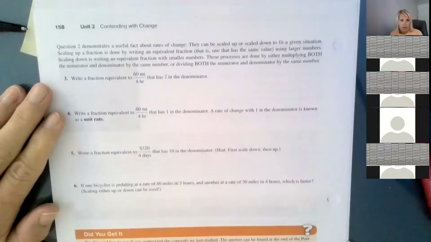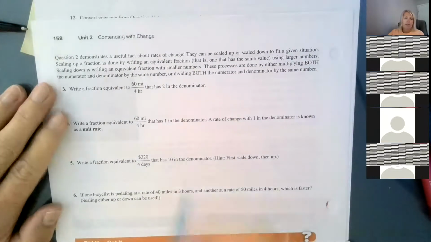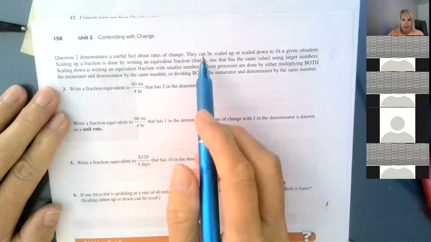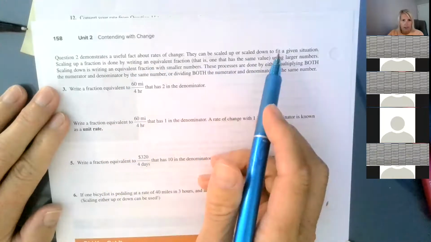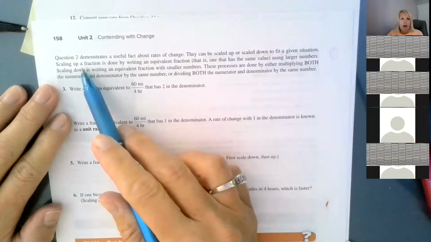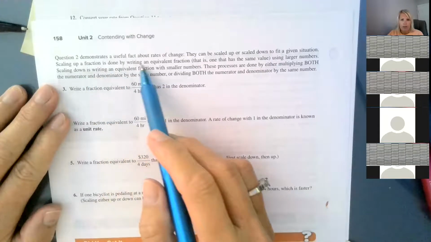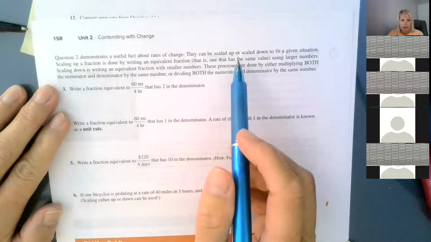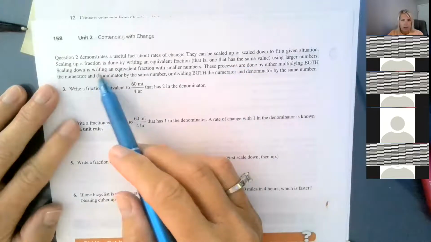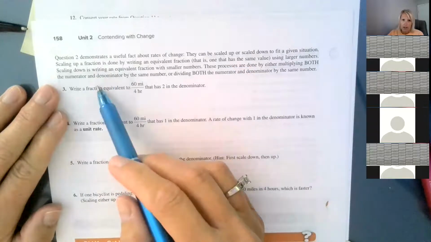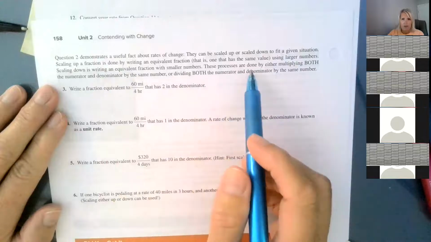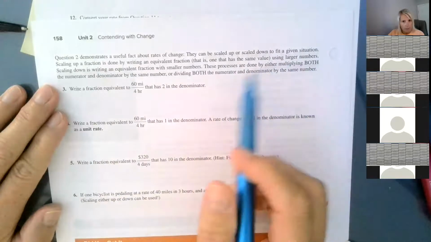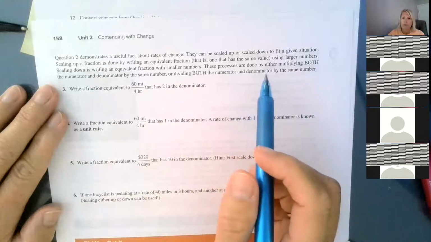So if we flip to page 158, it says, question 2 demonstrates a useful fact about rates of change. They can be scaled up or scaled down to fit a given situation. Scaling up a fraction is done by writing an equivalent fraction, that is, one that has the same value using larger numbers. Scaling down is writing an equivalent fraction with smaller numbers. These processes are done by either multiplying both the numerator and denominator by the same number or dividing both the numerator and denominator by the same number.